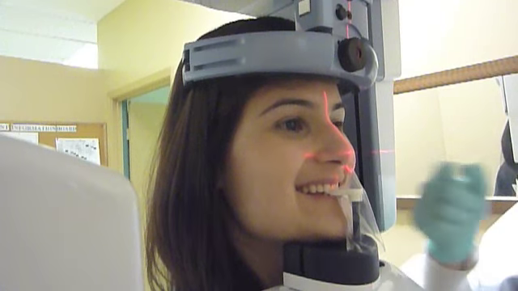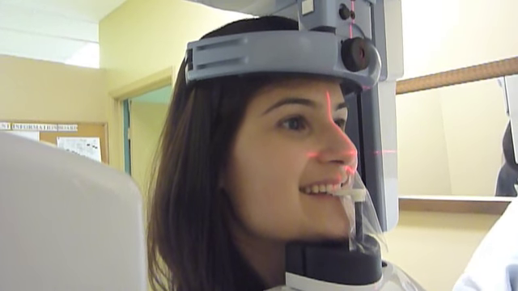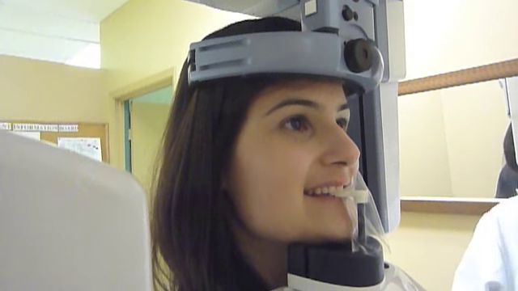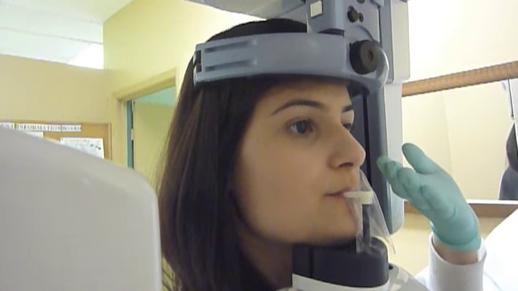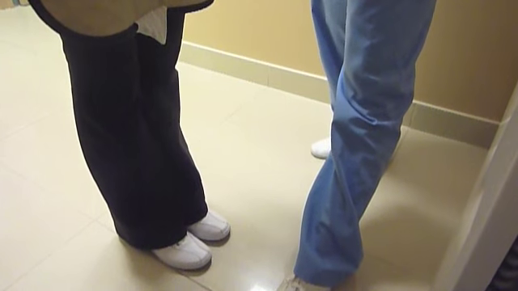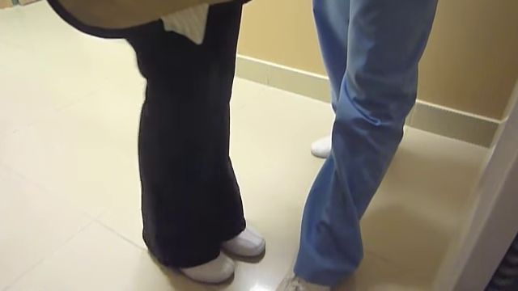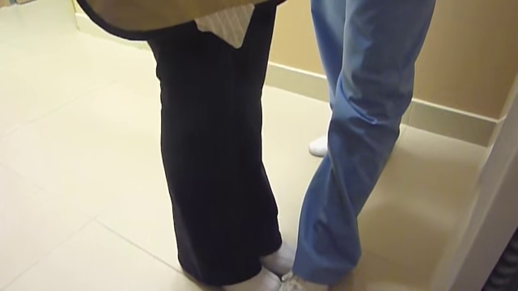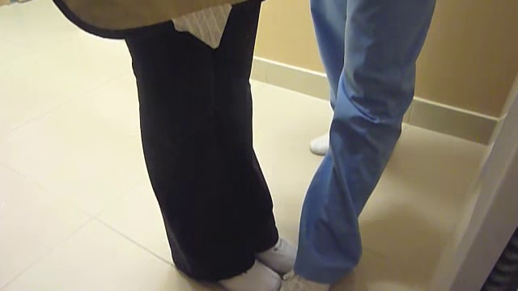Instruct the client to close their lips, swallow, and raise their tongue to the roof of their mouth until the exposure is complete. Have the client wiggle their feet up to the designated line. You can use your own foot as a guide. Instruct the client to stay still for the entire exposure.